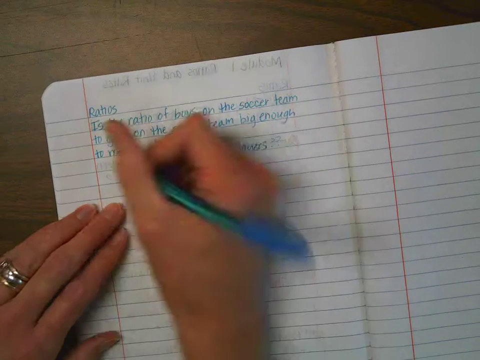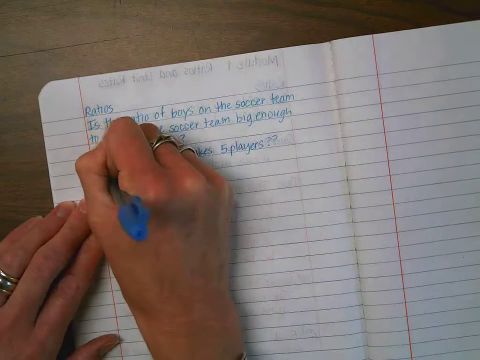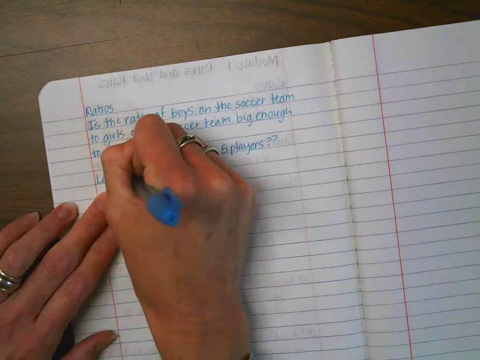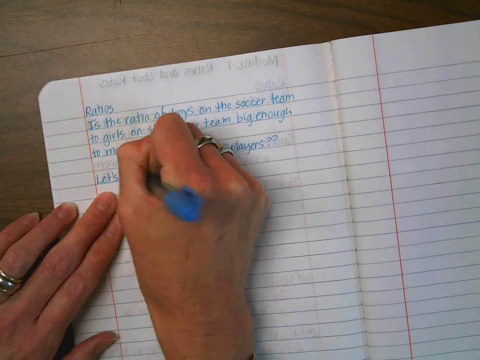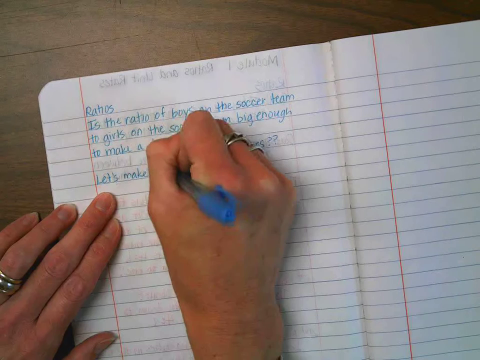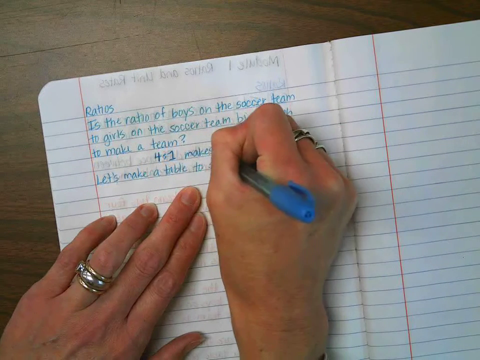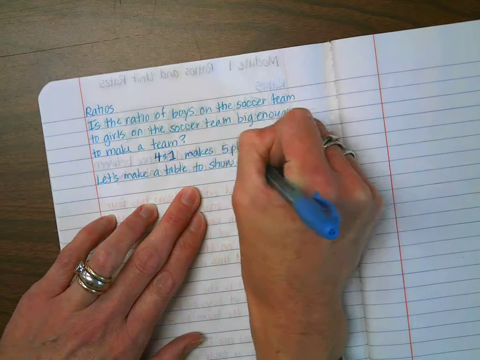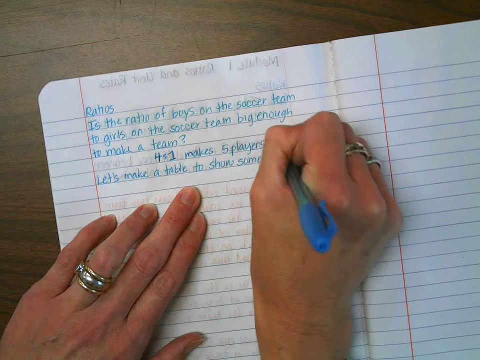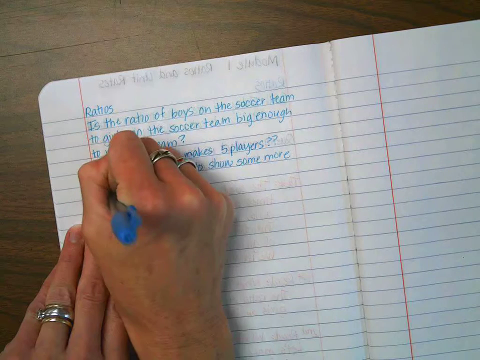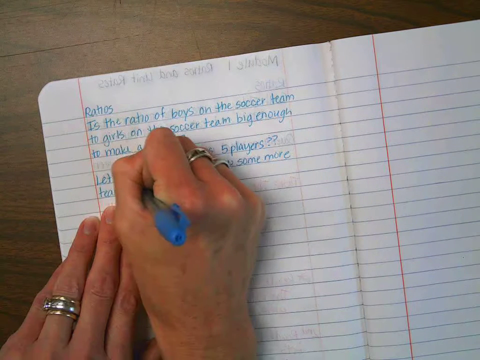I think so, but I don't know for sure. Let's make a table to show some more team sizes.